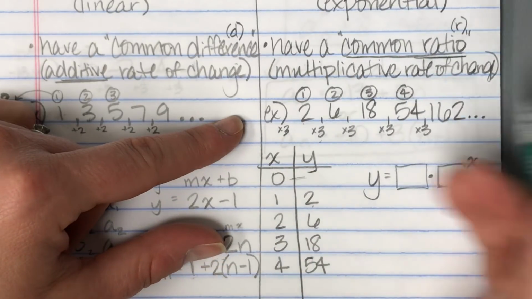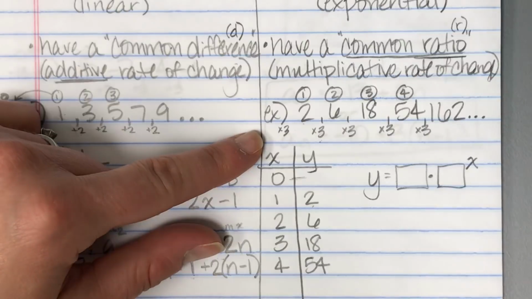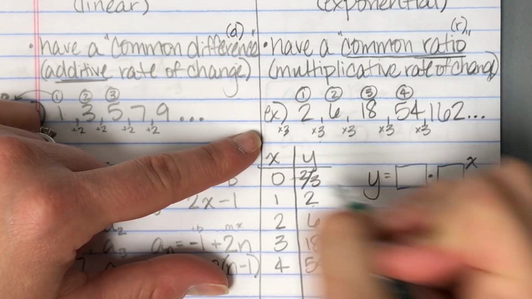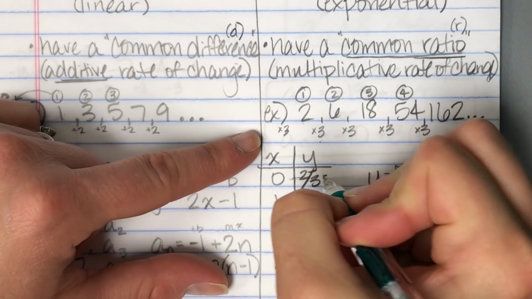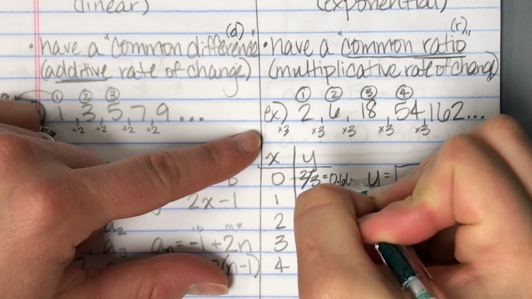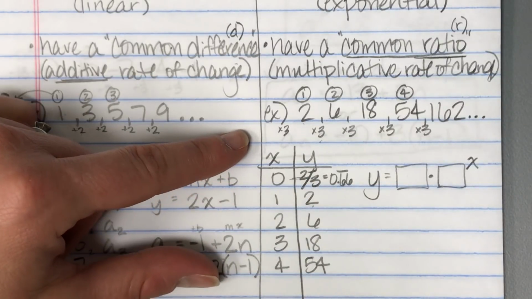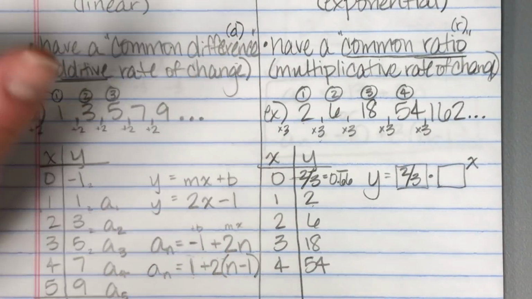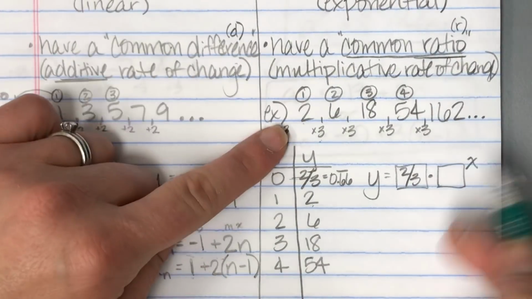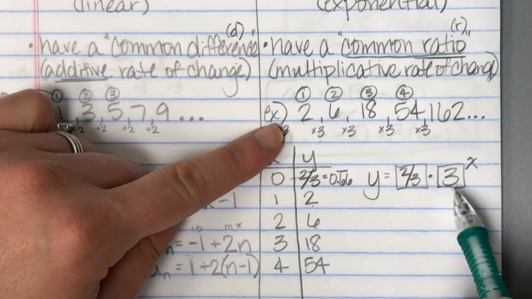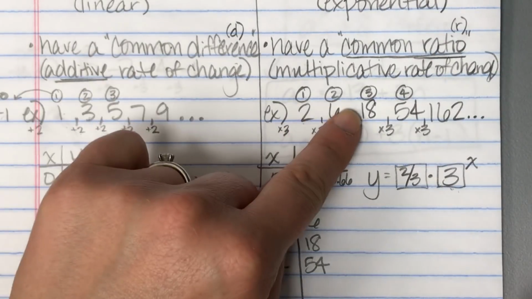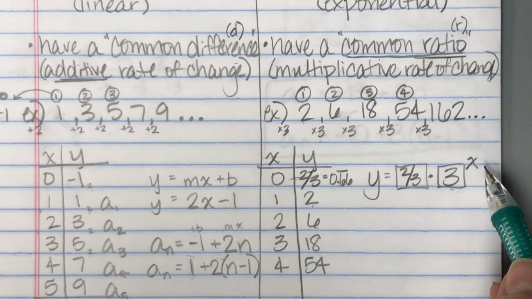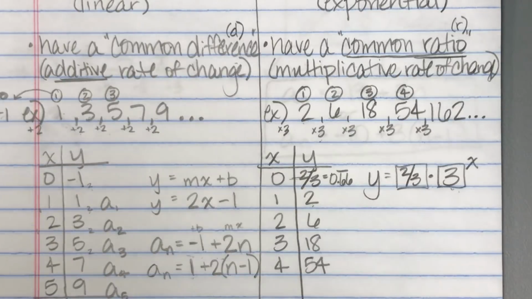The shortcut is to divide by 3 to back up. So 2 divided by 3 is just 2/3. If you do this on the calculator with control enter to get the decimal, you'll get a repeating 0.6. So my y-intercept, if I do the math, is 2/3. Every time I am multiplying by 3, that is my growth rate. It's tripling every time, so it's 3 raised to the x, because we don't know how many 3's we're multiplying by. We're just multiplying by a lot of 3's.